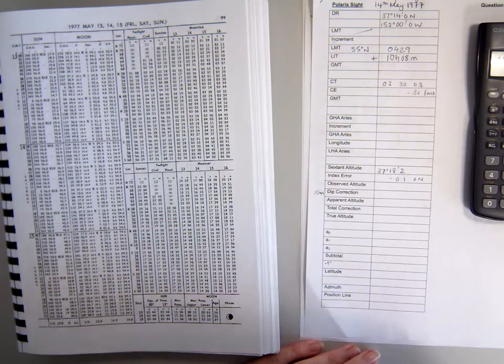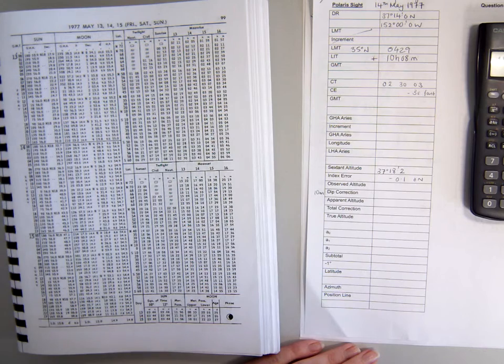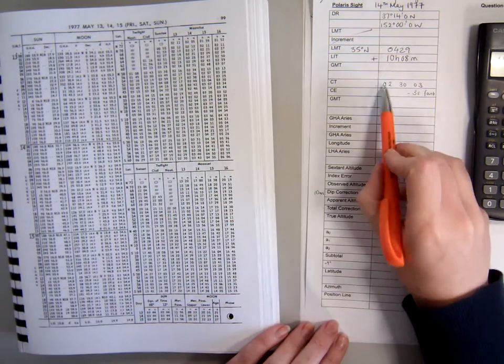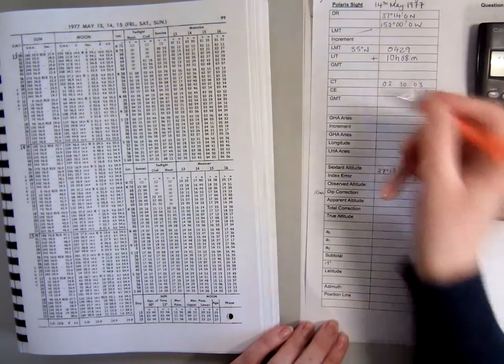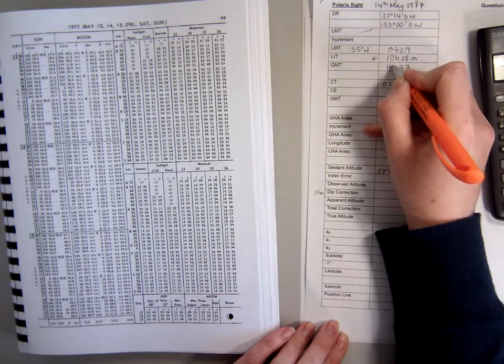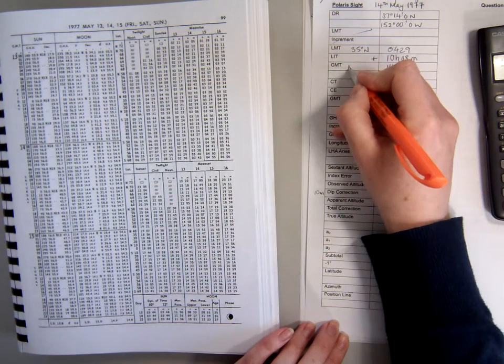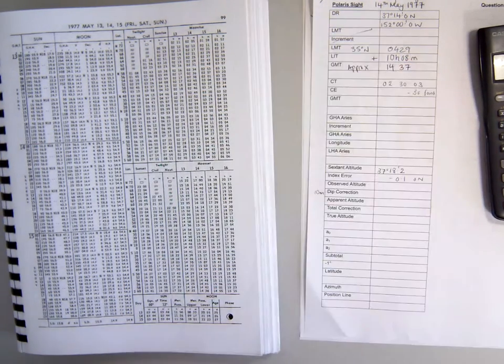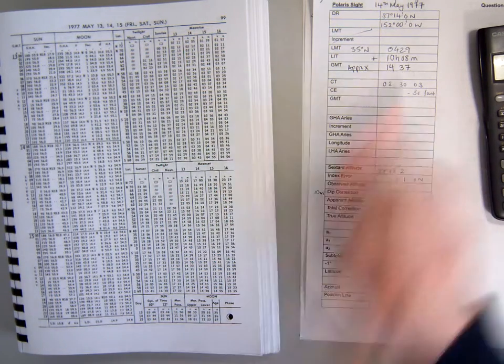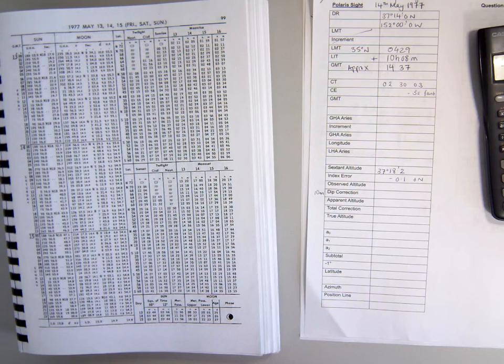Remember, the time in the Western Hemisphere is going to be behind that in Greenwich, so I'm going to add this on to my LMT. You can probably already see what's going to happen here. That my approximate GMT for morning twilight in my longitude is going to be about 1437.